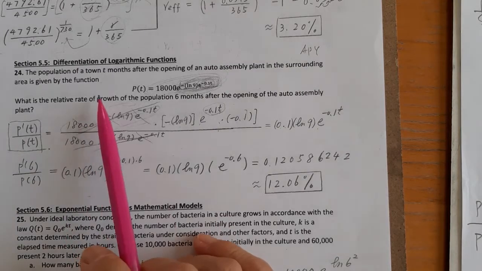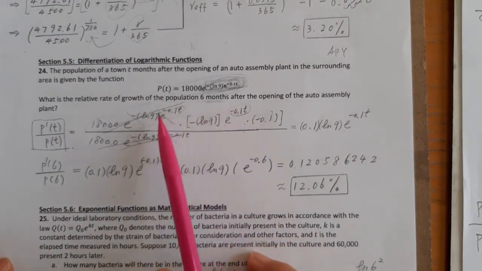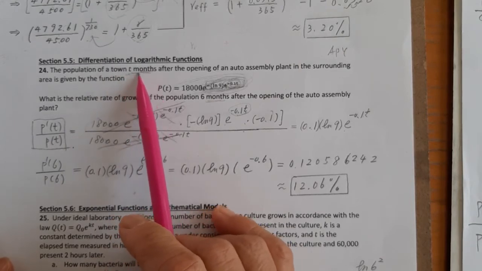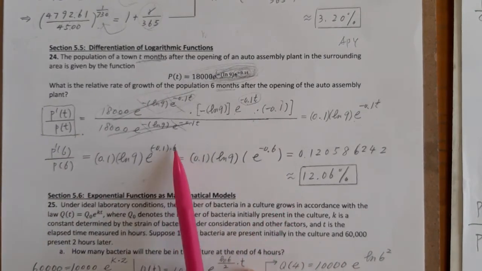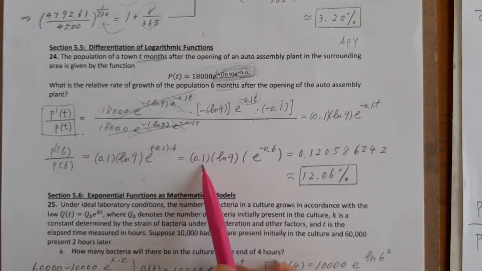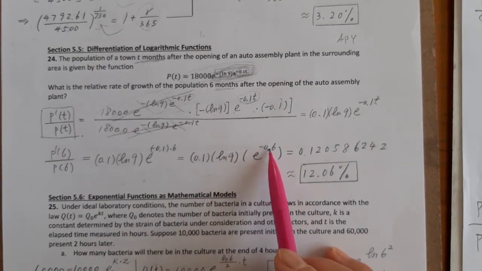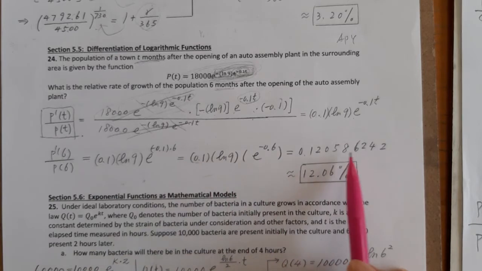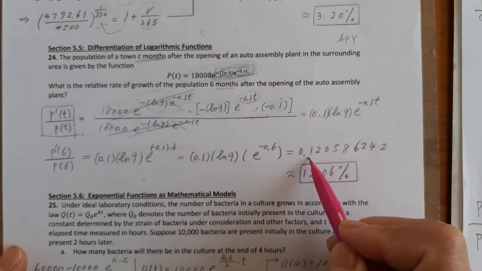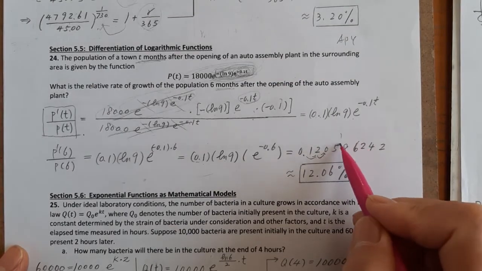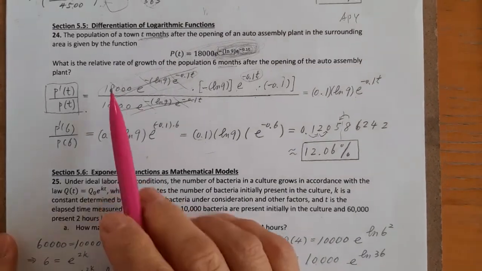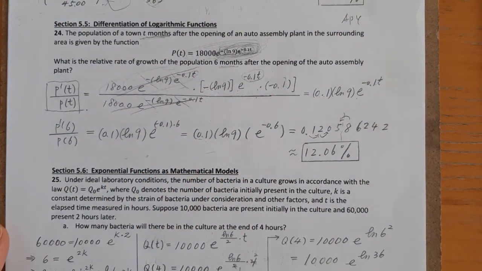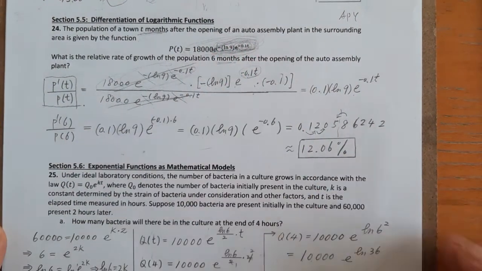Now figure out what is the rate of growth of the population in 6 months. T is how many months? T months. So 6 months, so for T plug in 6, and get 0.1 ln 9 times e to the power negative 0.6. You multiply together and then move the decimal point to the right 2 positions and round. So it's 12.06%. That is the relative rate of growth of the population. It's growth, that means this one is going to be positive.